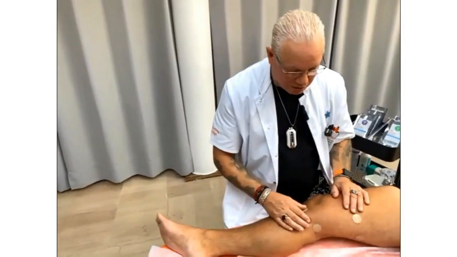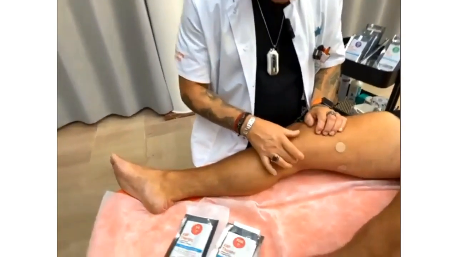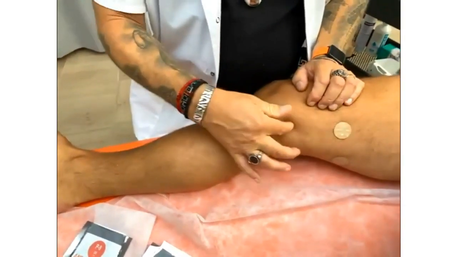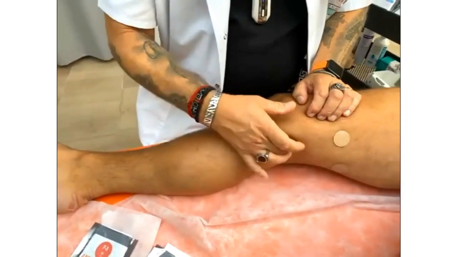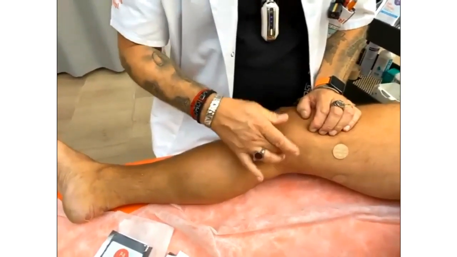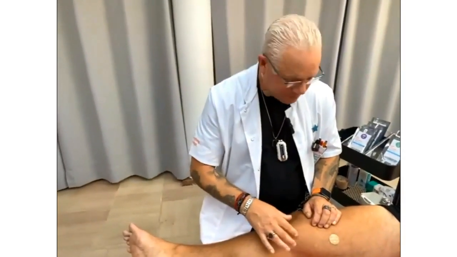So what I do now, I forgot to tell you, you can see already the swollenness is more or less gone. Now it's very loose. Is the pain less or the same? It's less. Yeah. But it's still pain. It's still pain? Yeah. Okay.